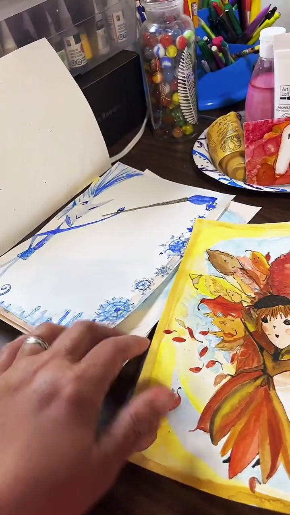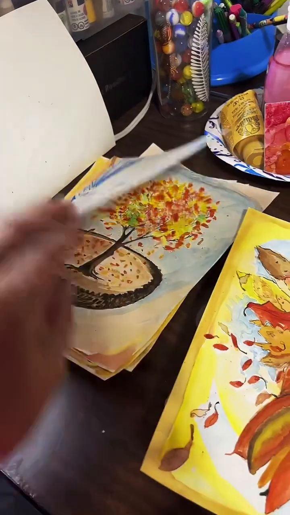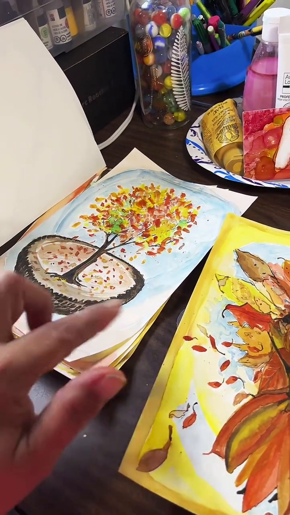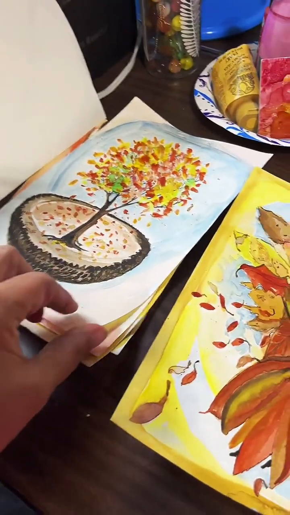The story is Lady of the Leaves. We all know Jack Frost, but have you ever wondered who changes the leaves? This is the story in a nutshell.